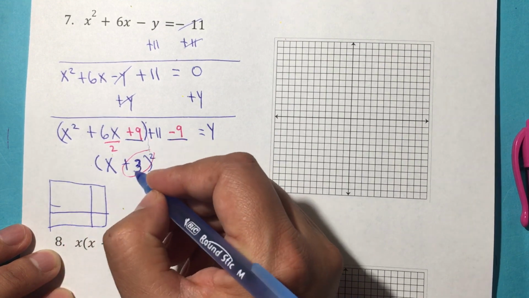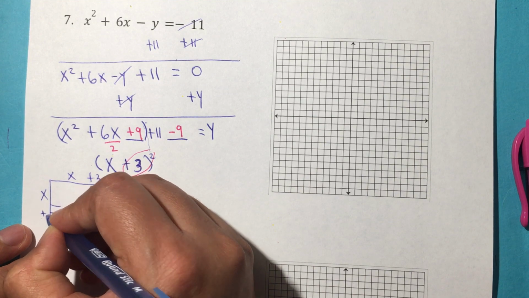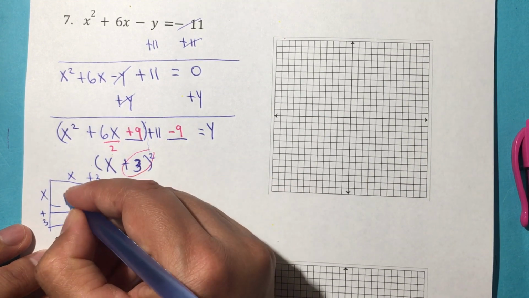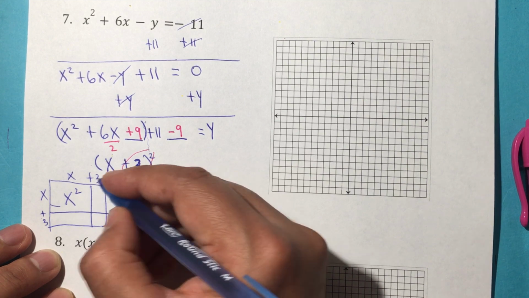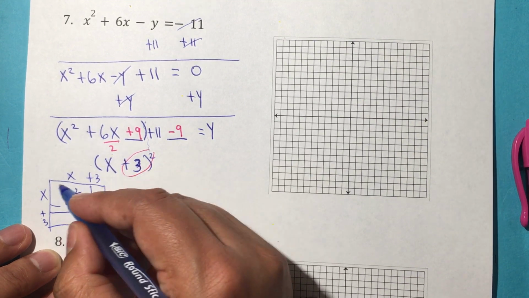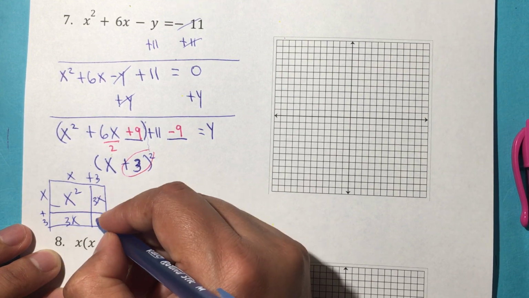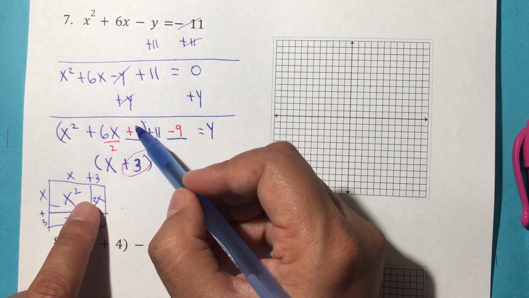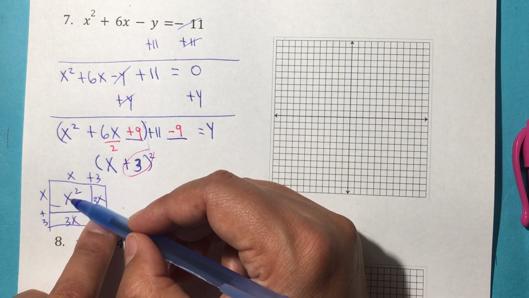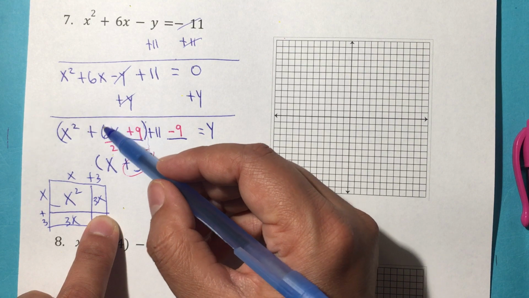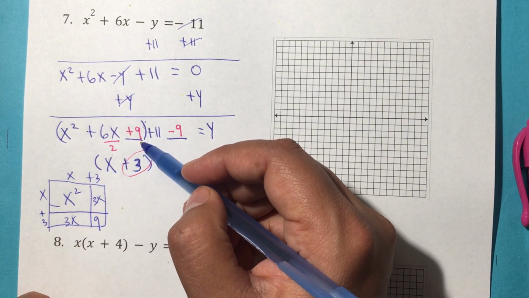So in here you have x plus 3, x plus 3, x times x is x squared, 3 times x is 3x, x times 3 is 3x, and 3 times 3 is 9. That's this area, and that's why we needed to add that 9 in there, because now we have x squared plus 6x plus 9 that we didn't have.